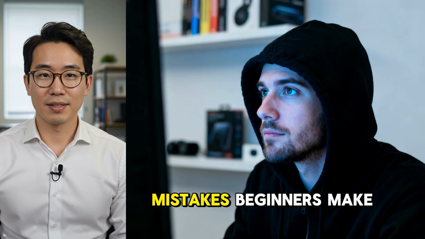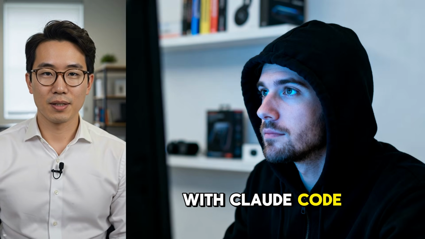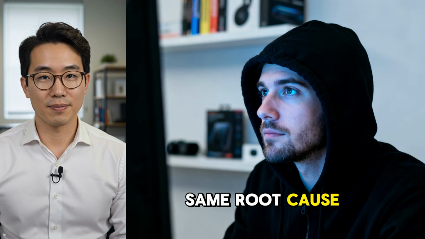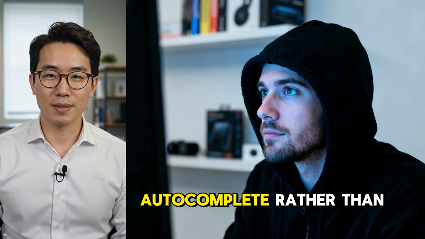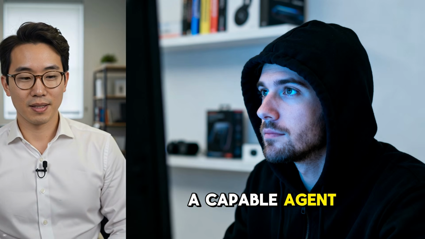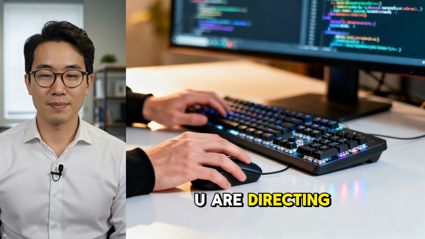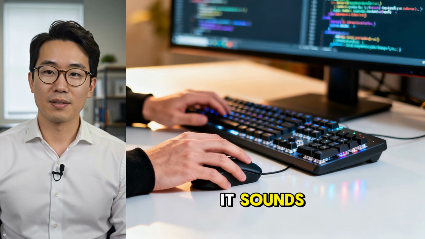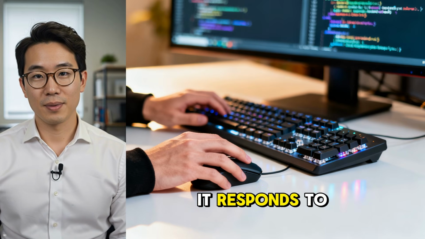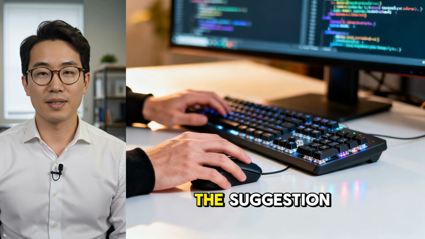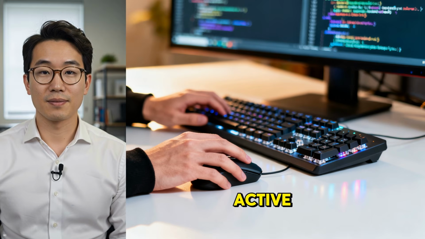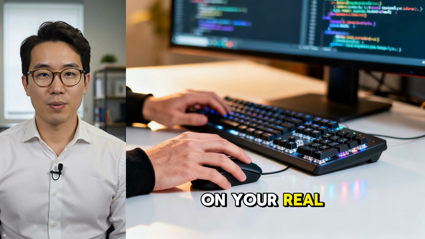The most common mistakes beginners make in their first 2 weeks with Claude Code all come from the same root cause, treating it like a more powerful autocomplete, rather than treating it like a capable agent you are directing. The distinction matters more than it sounds. An autocomplete tool is passive. It responds to what you type, and you evaluate the suggestion. An agent is active. It takes actions with real consequences on your real files.